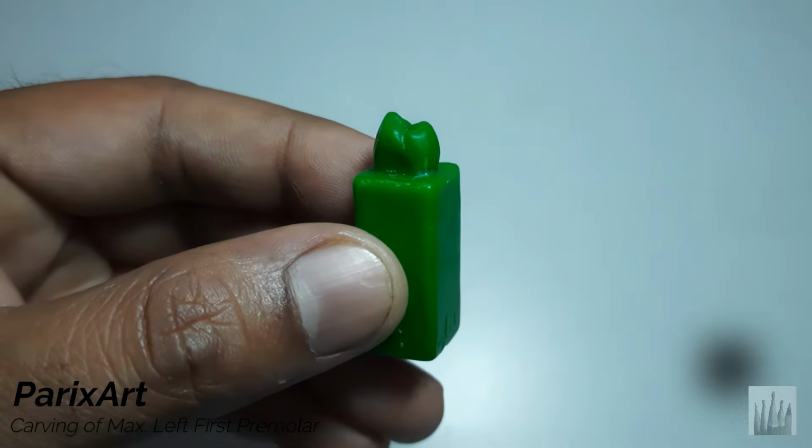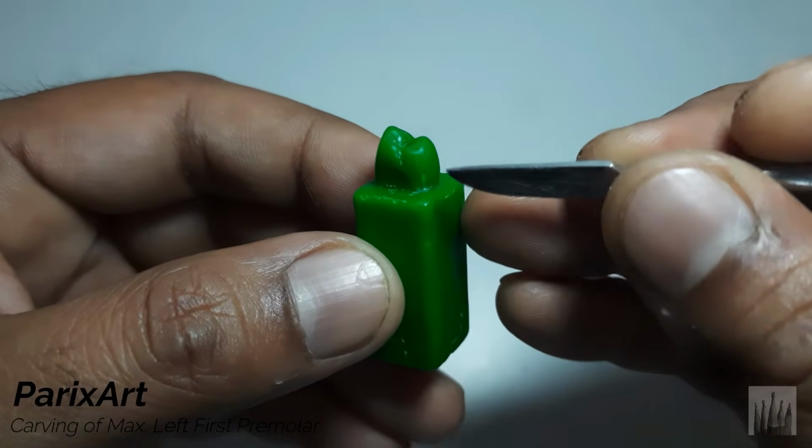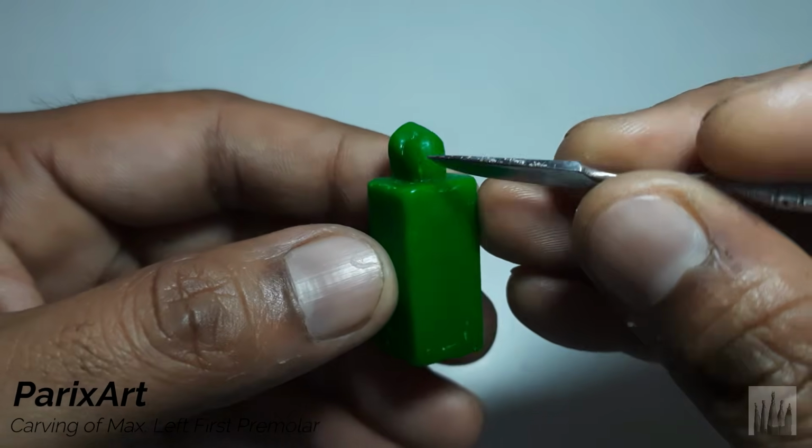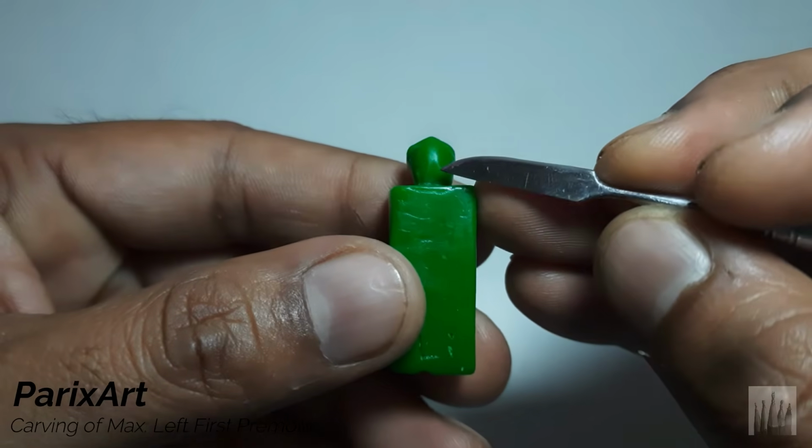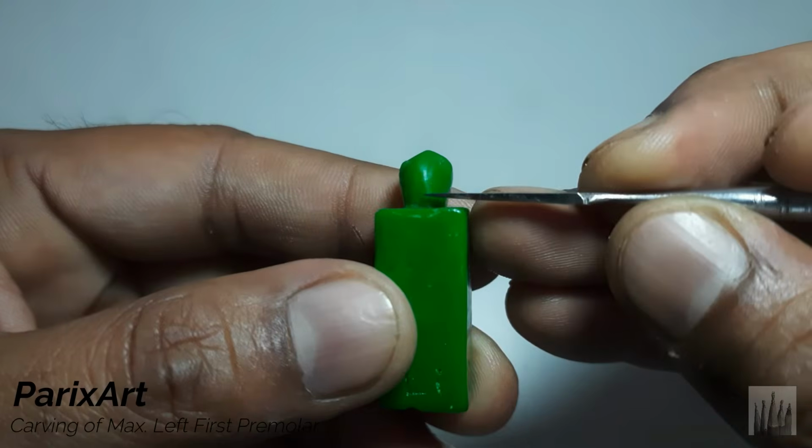Still need to round off at this point. And also even up the lingual ridge at the cervical here.